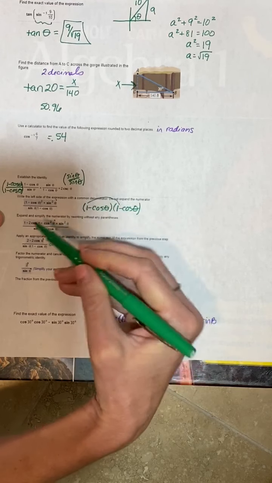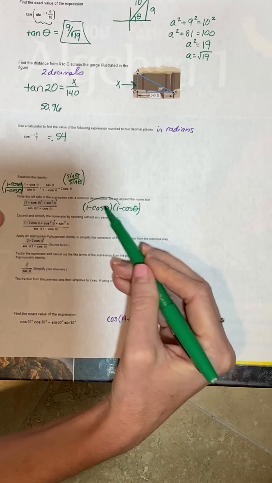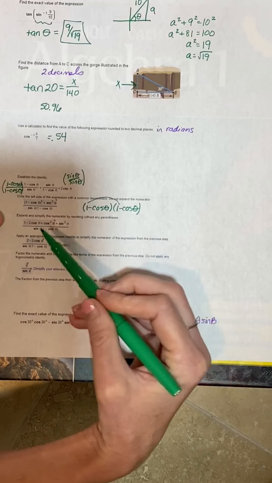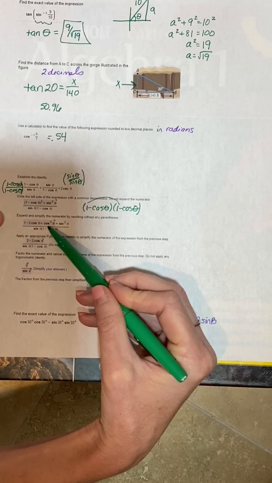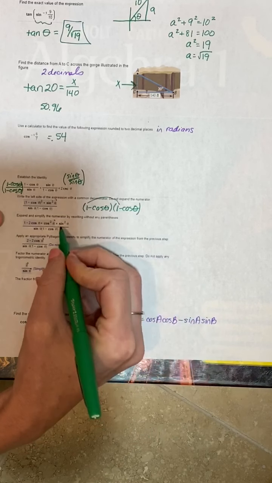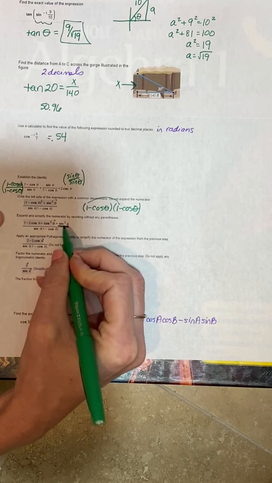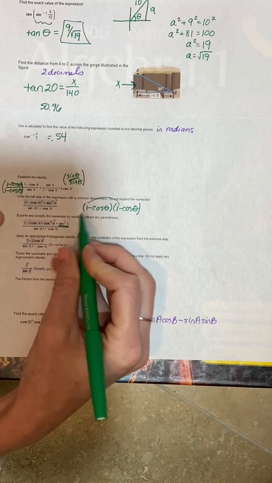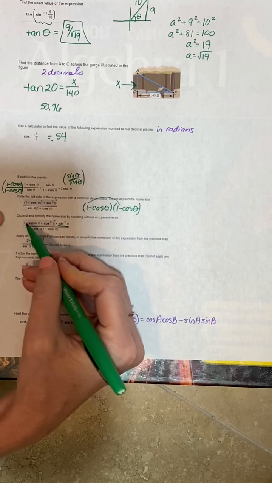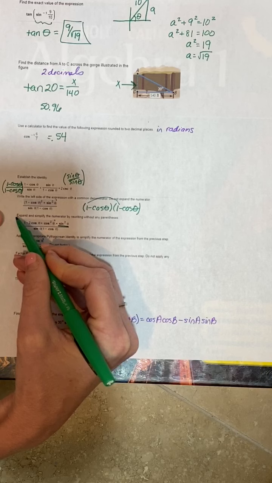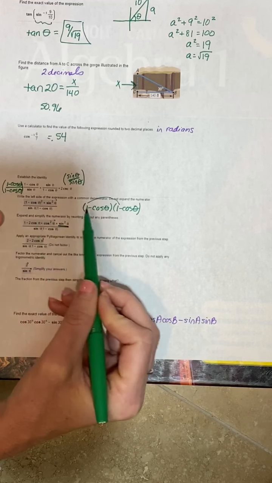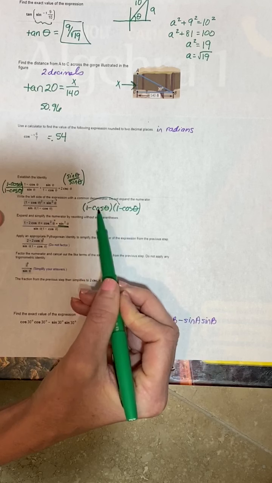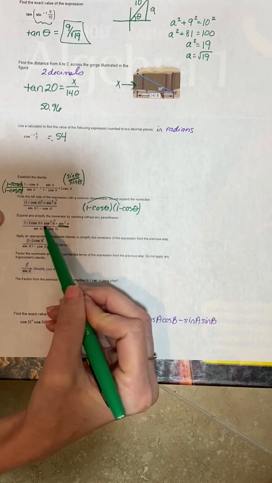We get 1 minus cosine theta minus cosine theta, so minus 2 cosine theta plus cosine squared of theta. Now they have this already typed in, so we know we aren't combining this yet. So just FOIL it out and write everything you get here. They just say expand. Then the simplifying part is combining the minus cosine theta plus the minus cosine theta.